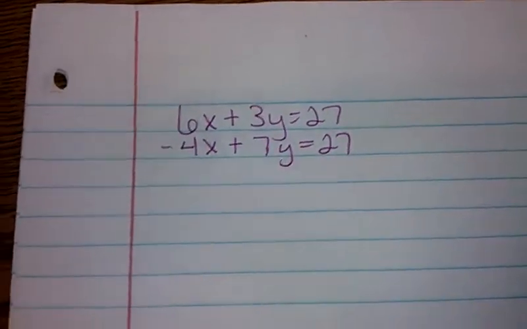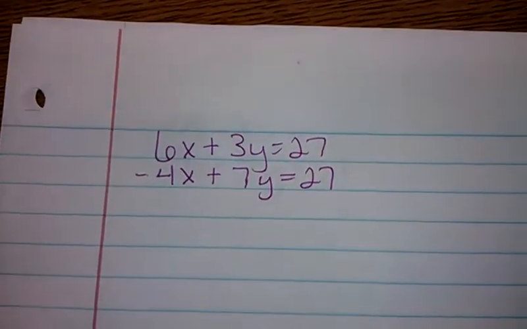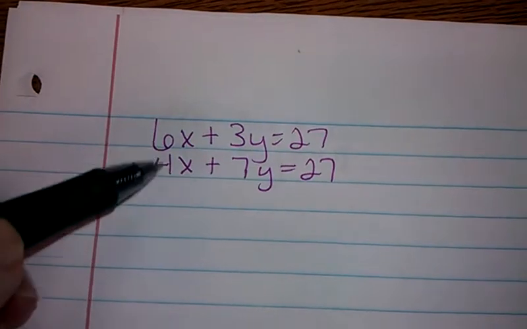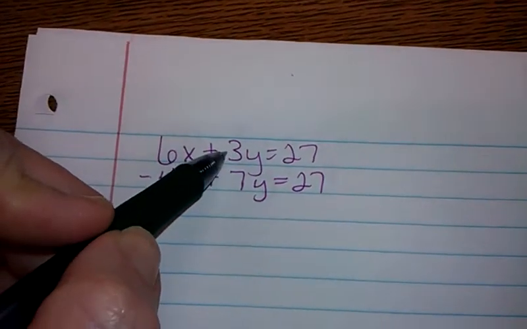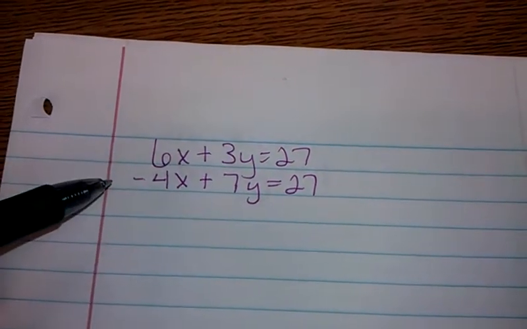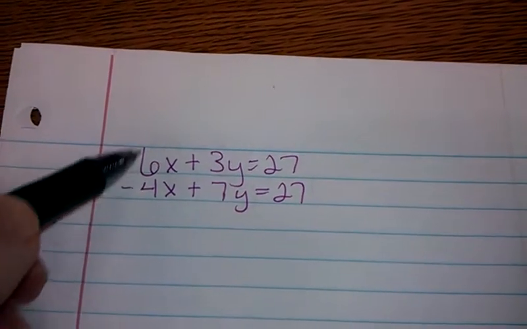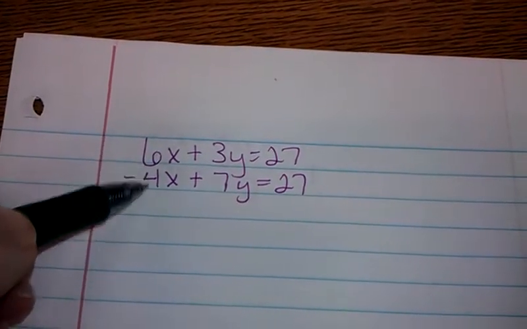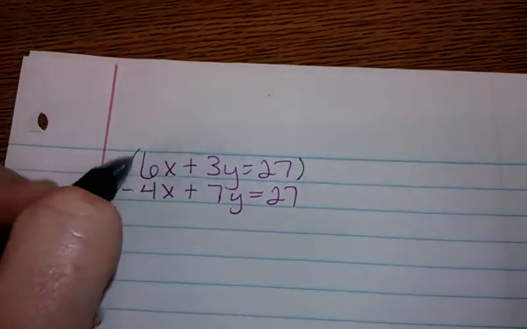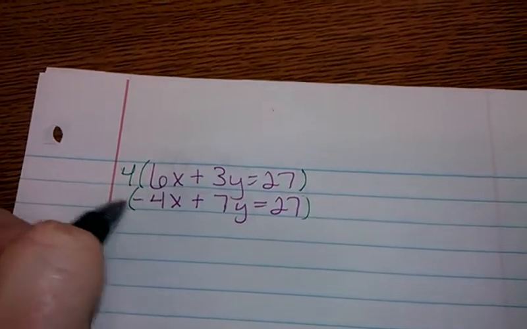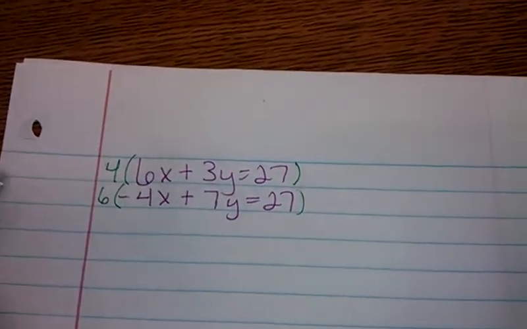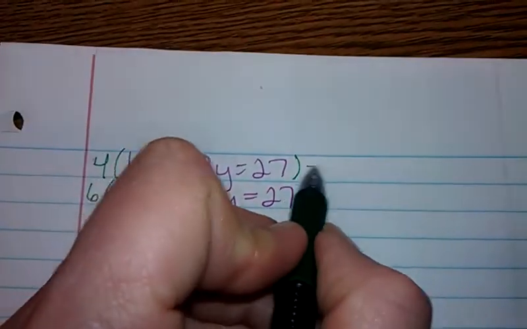The next one. If you look here, again, there's nothing that goes into 4, not a whole number that gives me 6. There's not a whole number times 3 to give me 7. So what I like to do is look and see, is one positive and one negative? Yep, right here. So let's go through and multiply and take the top number times 4 and the bottom number times 6. I don't need to do negative because they're already opposite signs.